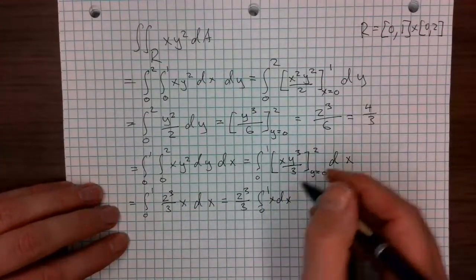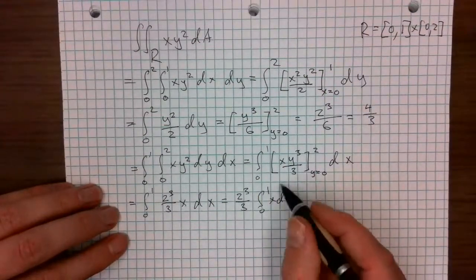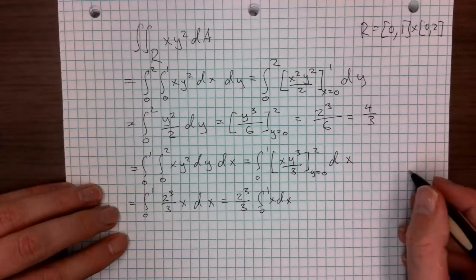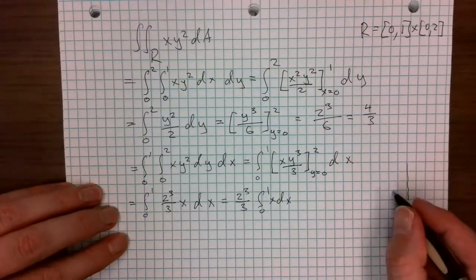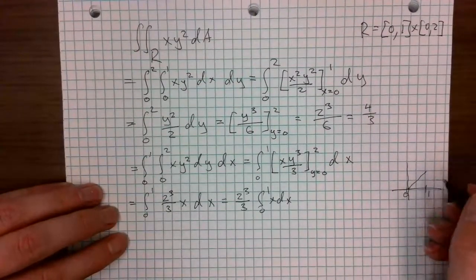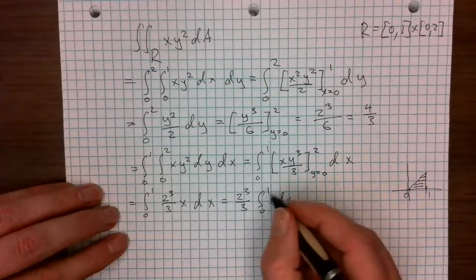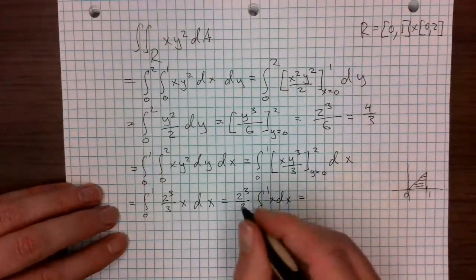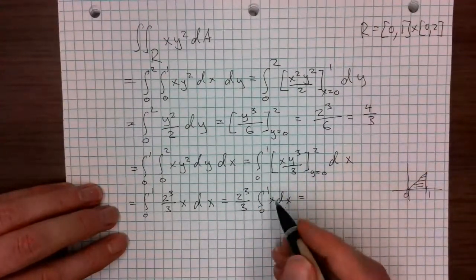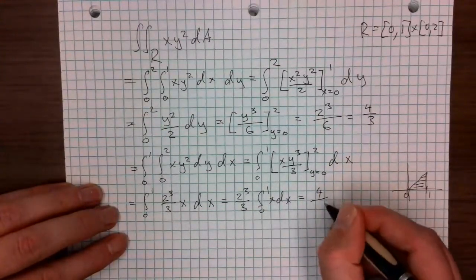You can do a simpler thing than we did over here. If I have the integral from 0 to 1 of the function x, it's the area of this triangle. It's 1/2. So we get 1/2 times 2 cubed over 3, that is 4/3.